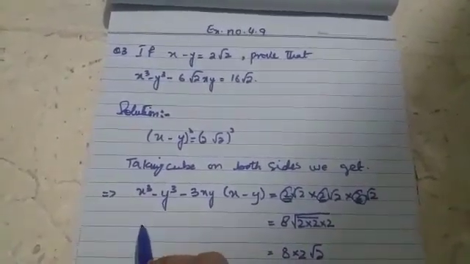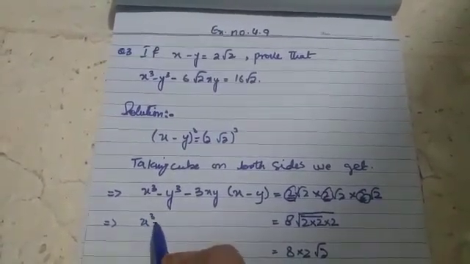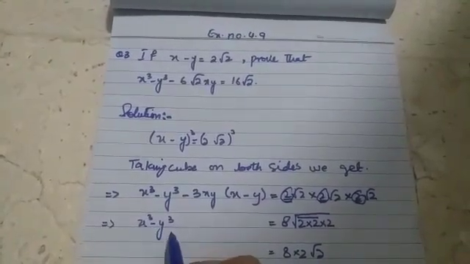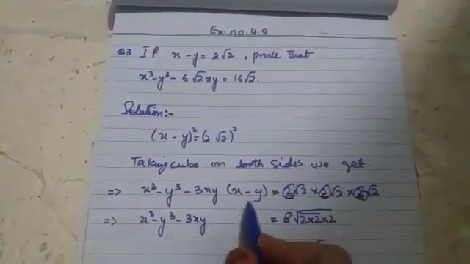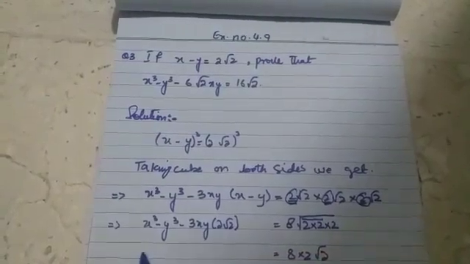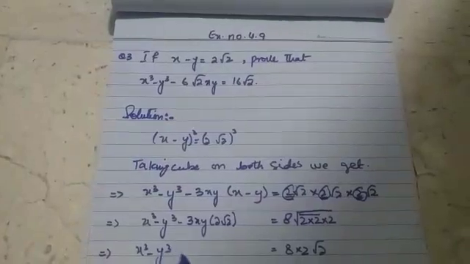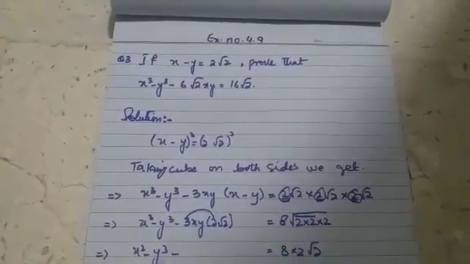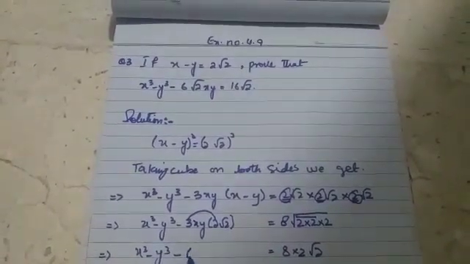Now the part which is before the equal, in the left side we are writing x cube minus y cube as it is, minus 3xy as it is, and now x minus y is replaced by its value 2 under root 2. In the next step, you see what do we get? X cube minus y cube minus 3 and 2 is the whole quantity. That's why we multiply 3 and 2 together, that is 6.